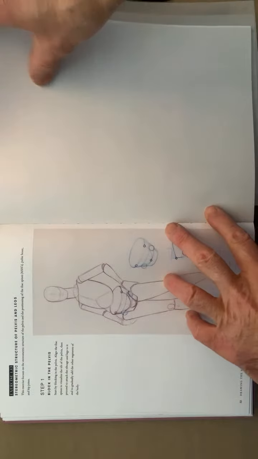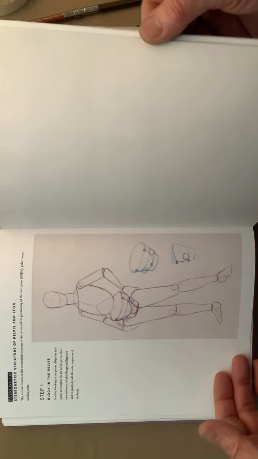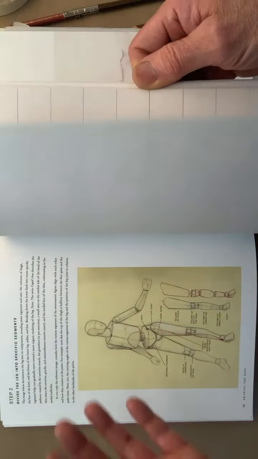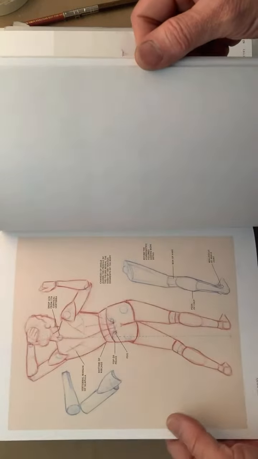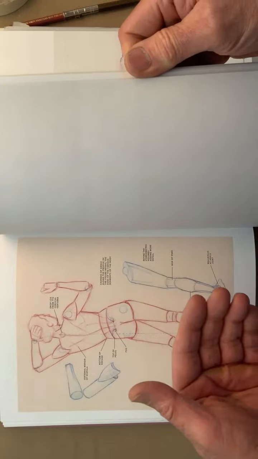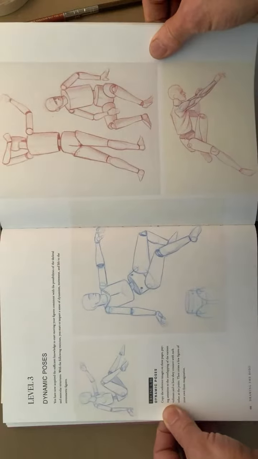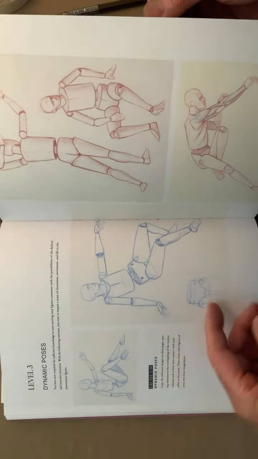So once you understand how these volumes relate to each other proportionally, then you can see that blocking the figure quickly without being distracted by the organic details. And on top of this, you're going to build up the muscle, etc. So these are all examples of stereometric volumes.